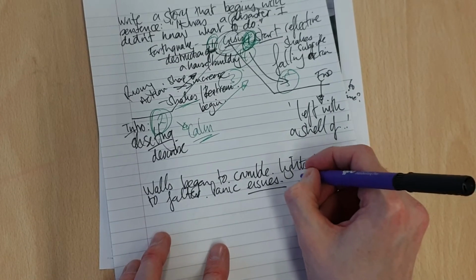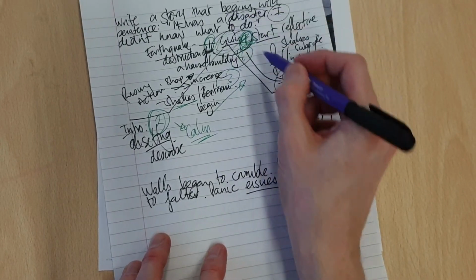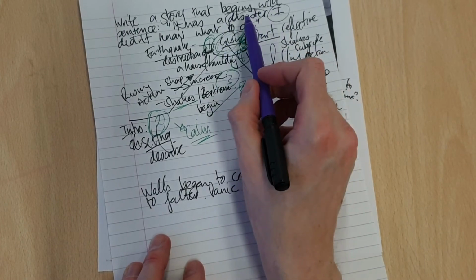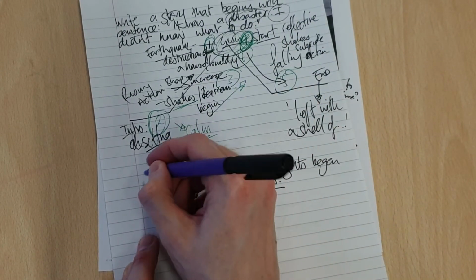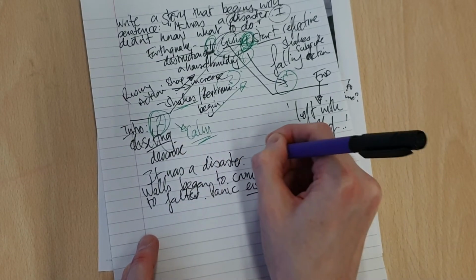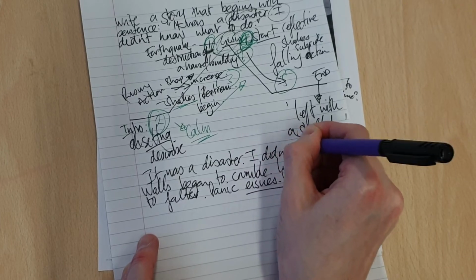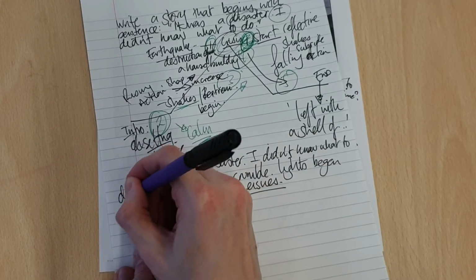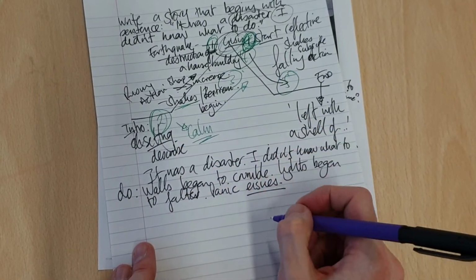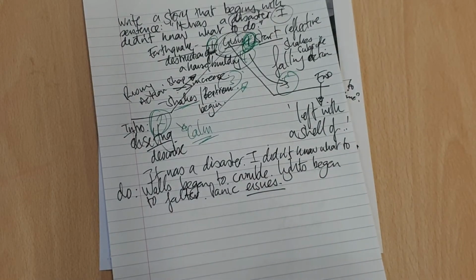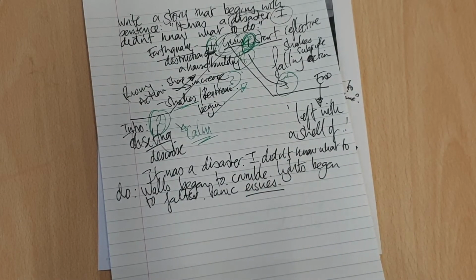So, the fact that it's in first person, now it says to begin with, in fact, just realise that. Now, if you do this, it's absolutely fine. Go back and put it in. So, it was a disaster, I didn't know. So this is obviously written in first person. Know what to do. Stick a colon in. Walls began to crumble. Lights began to falter. Panic ensues. And there you go. There's the opening for that. That bell means ultimately I've got to get out of the building, otherwise I'm going to be locked in.